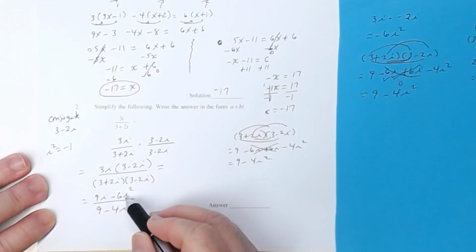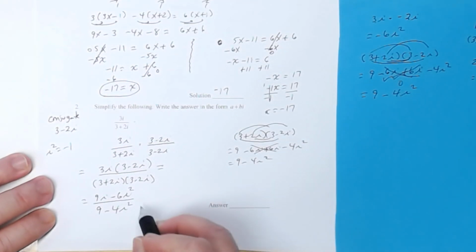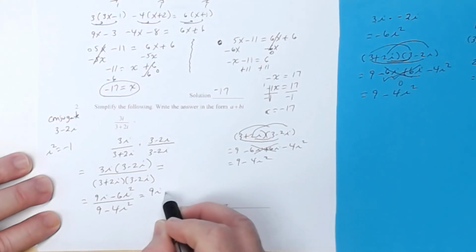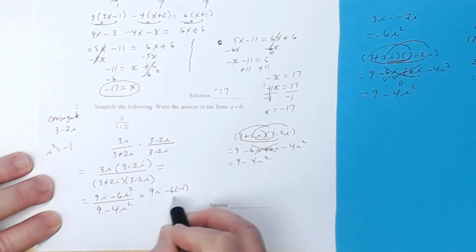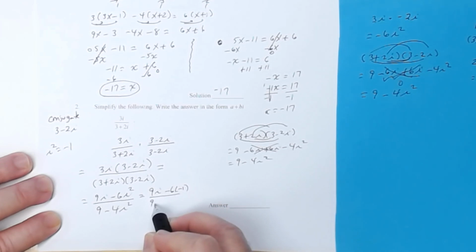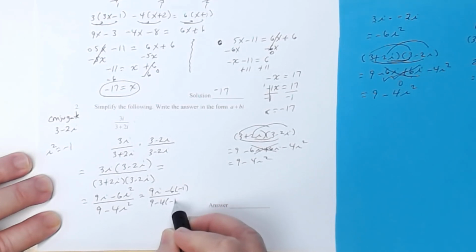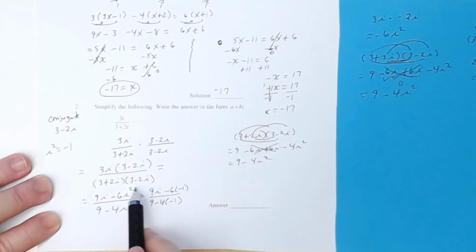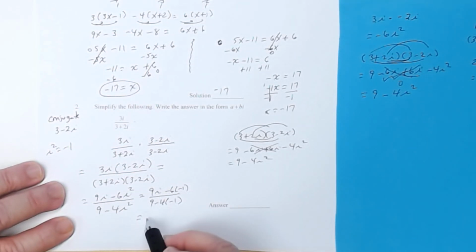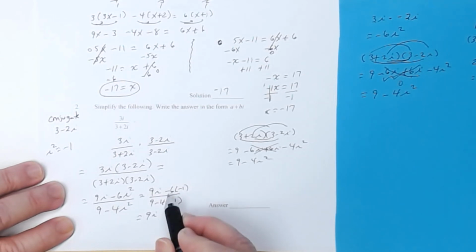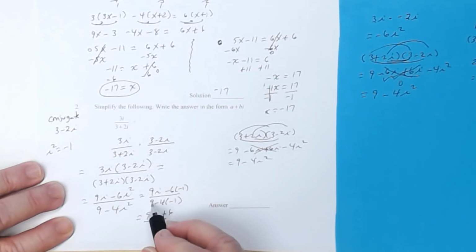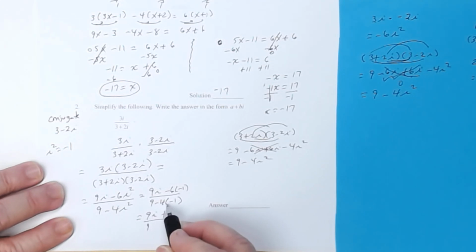So in place of i squared, you're going to substitute negative 1. So this becomes 9i minus 6 times negative 1 divided by 9 minus 4 times negative 1. So i squared, substitute negative 1, i squared, substitute negative 1. And so I get 9i. A negative 6 times a negative 1 is a positive 6. And then 9. A negative 4 times a negative 1 is a positive 4.